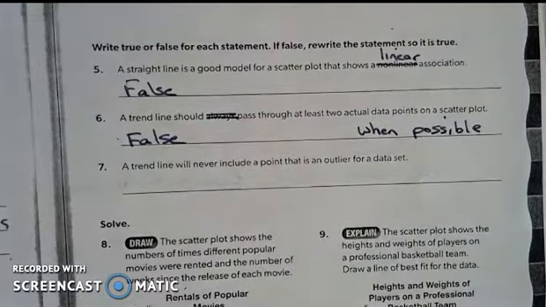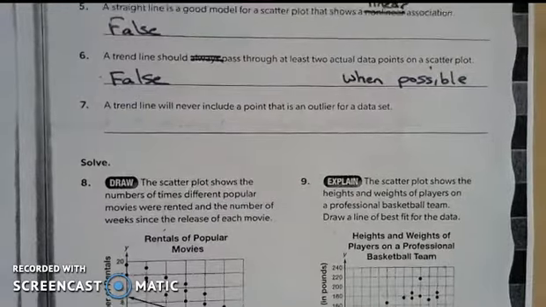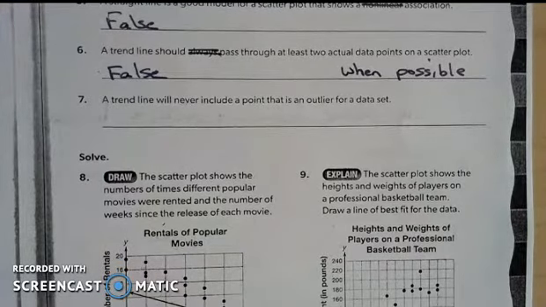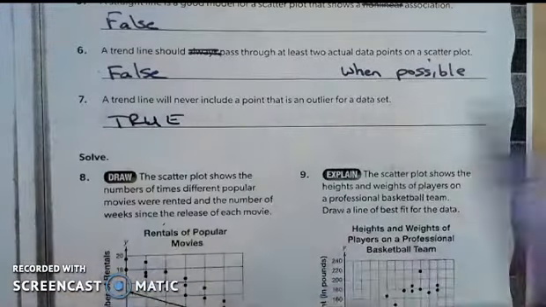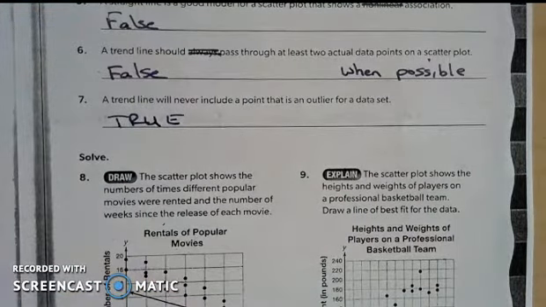It's not always going to work. You want it to work if it will. If you can make it work, it's great. If you can't use 2 points, then you don't. Okay, don't feel pressured to use 2 points. Number 7, a trend line will never include a point that is an outlier for a data set. This is true. Okay, we always want to ignore those outliers.